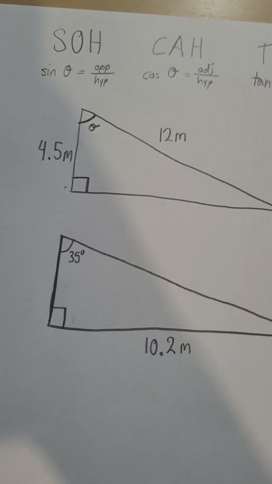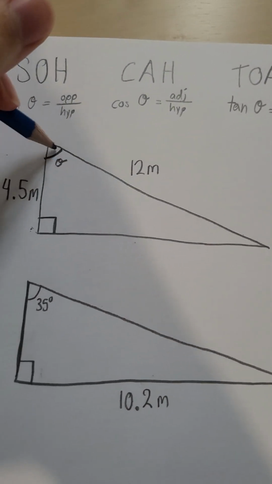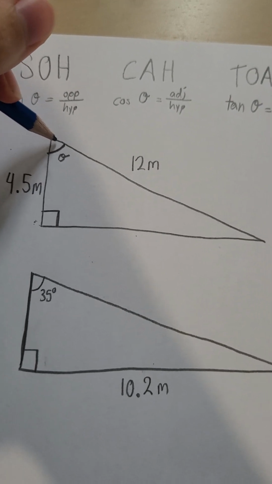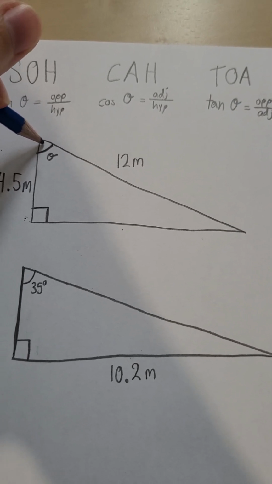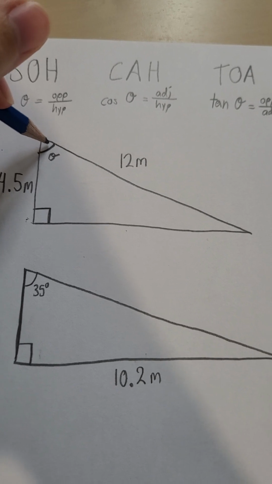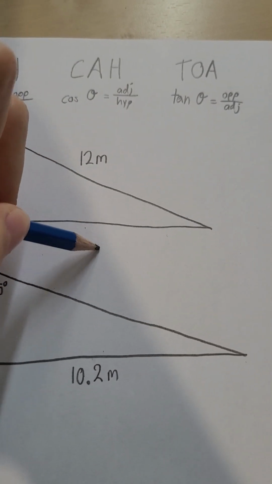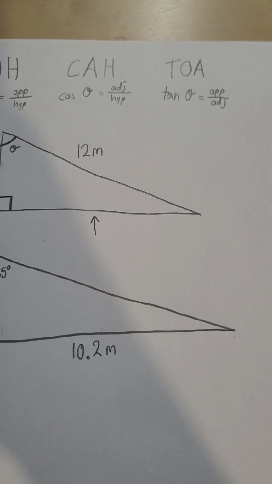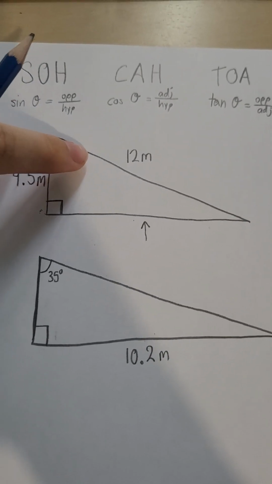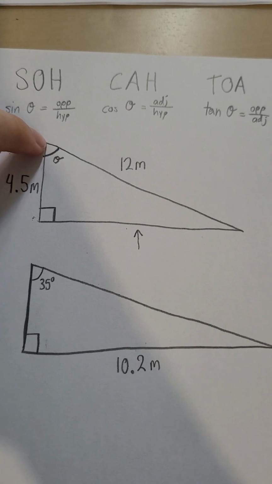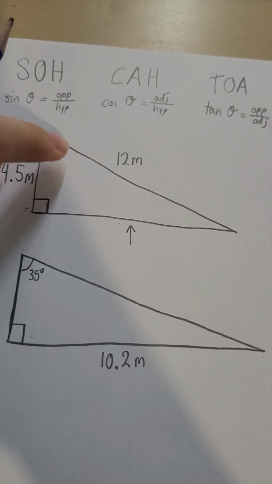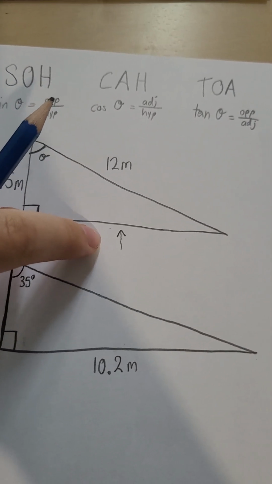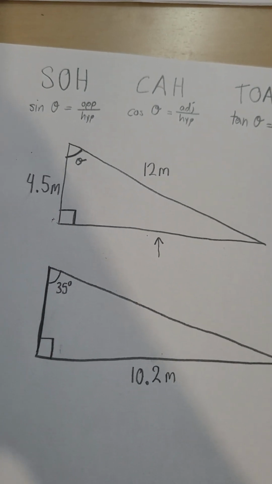Now what this all means is that you see this angle. Now the opposite side of it is the side that it is not touching. So that would be this side. That is the opposite side because you see this side and this top side they make the angle. So it's the side that doesn't make the angle that is the opposite side.